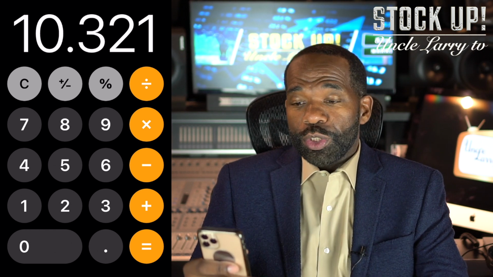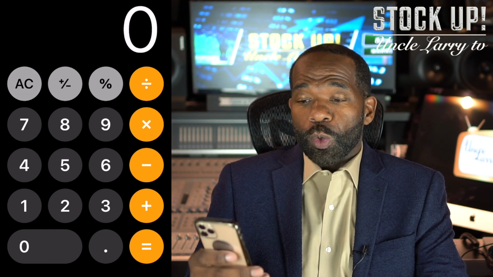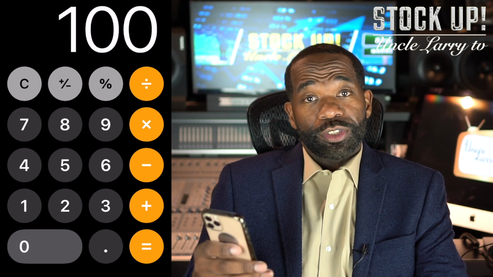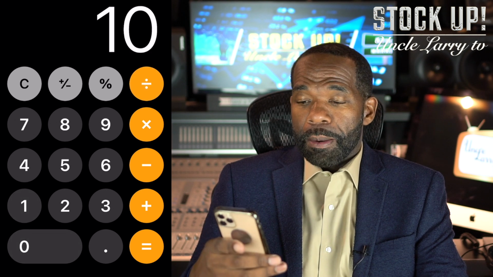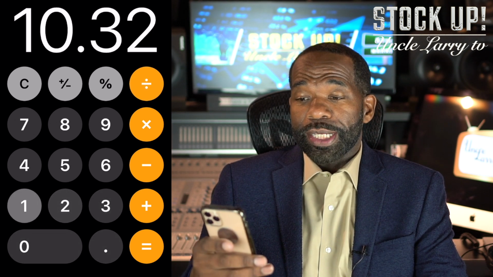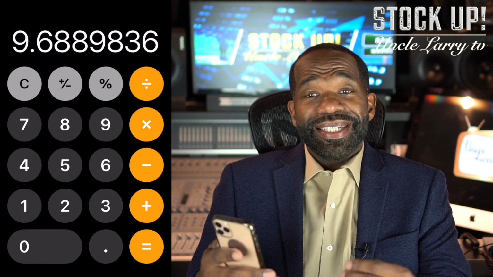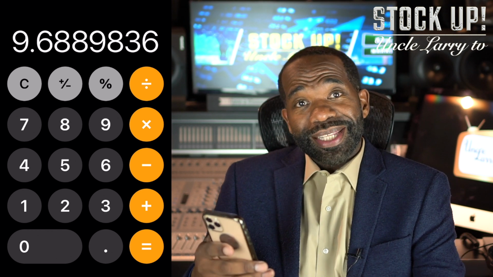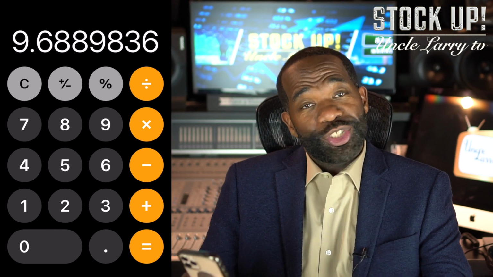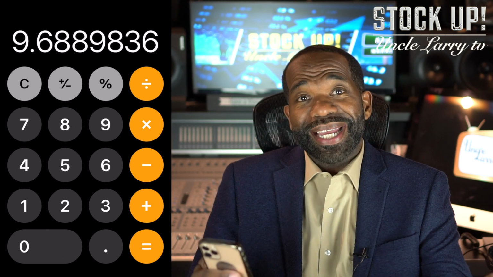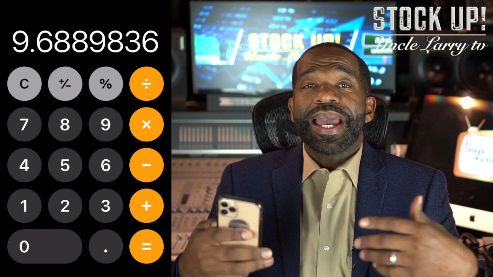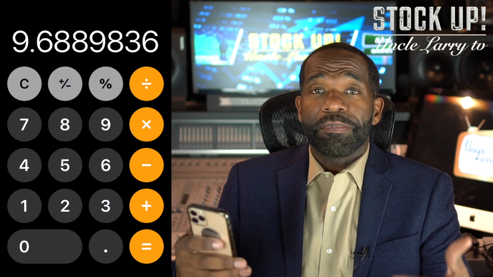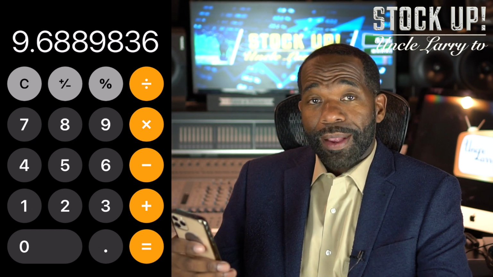So what you would do is $100 divided by 10.321 equals 9.68 shares. Now, you can't buy the 0.68 shares, so you can buy 9 shares, right? That's how you calculate how many shares you can afford to buy of a certain stock.